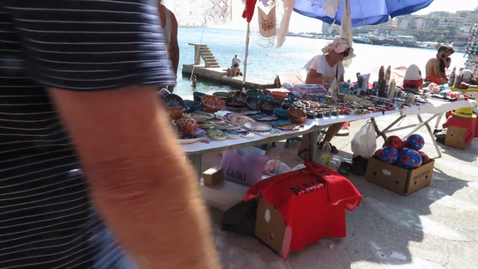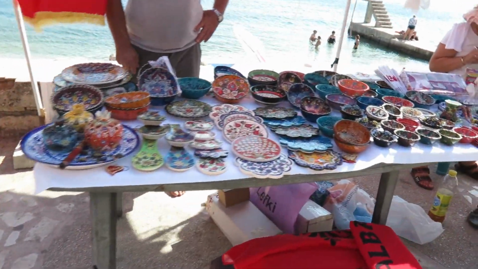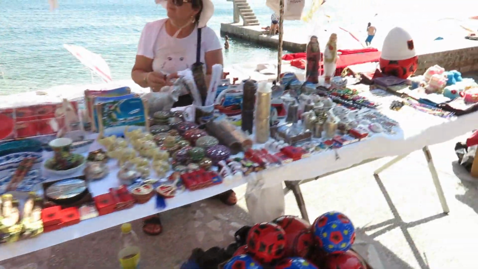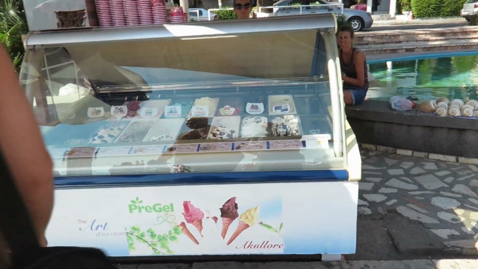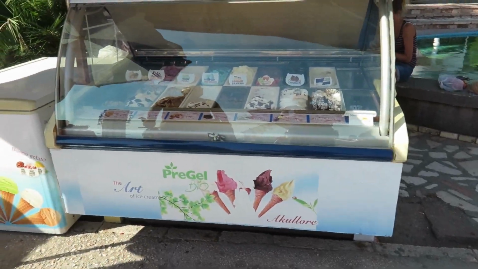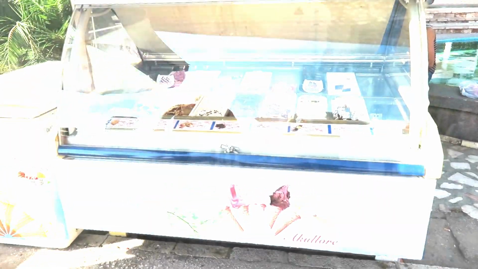As you know with me, I'm always looking for something a little bit different, but it's much of a muchness here. But if you just want a little trinket to take home, fine. Now we have ice cream, and I'm going to decide on one of these, so back soon.